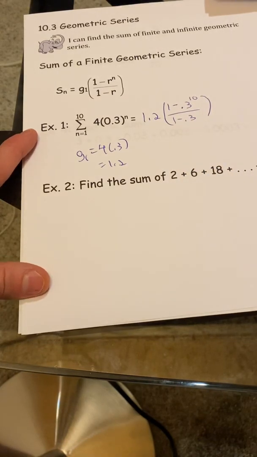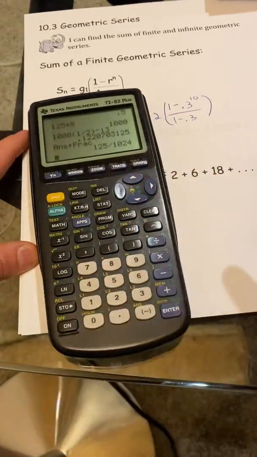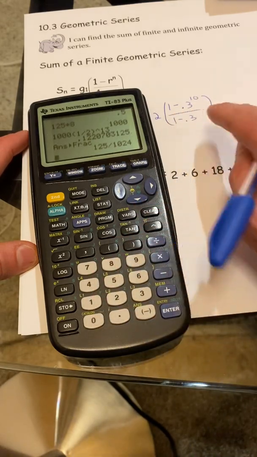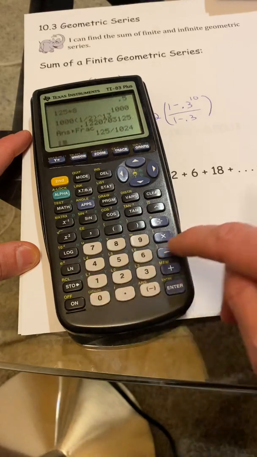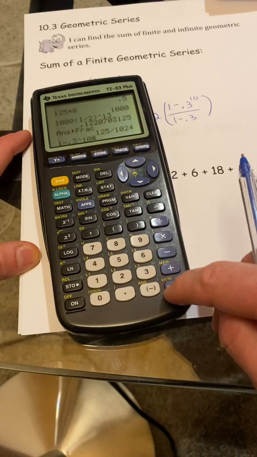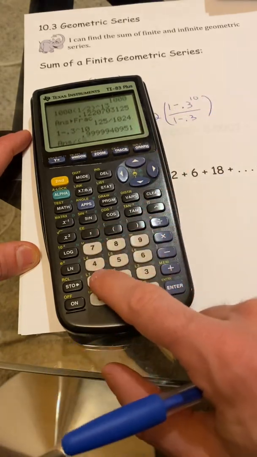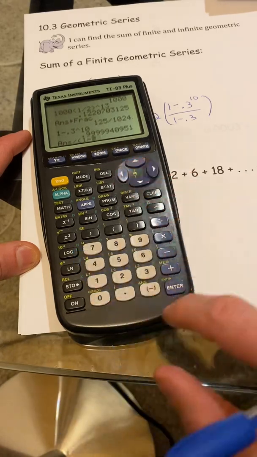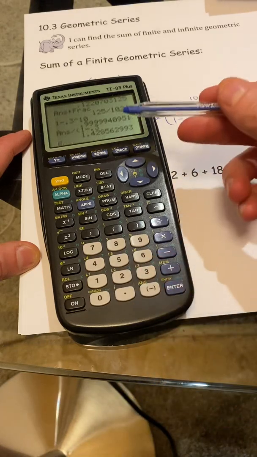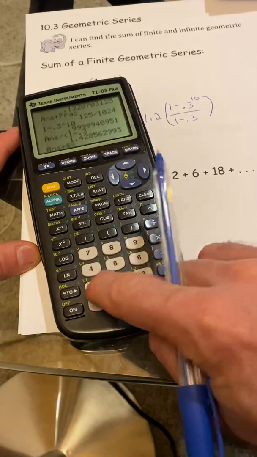The main thing you have to watch with these is how you're entering things into your calculator. I actually almost prefer to enter this in first. So 1 minus 0.3 to the 10th, and I'm going to hit enter, then divide by 1 minus 0.3, which is that value, then multiply by the first term.